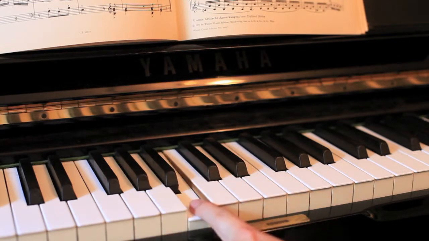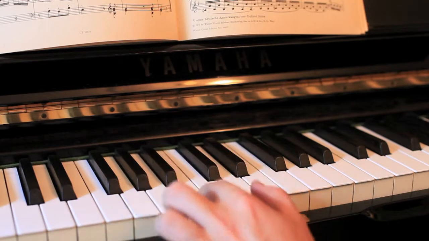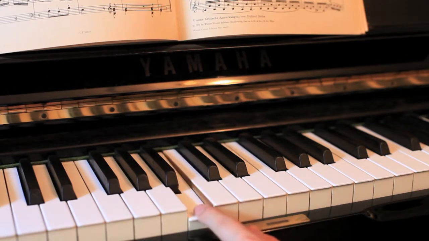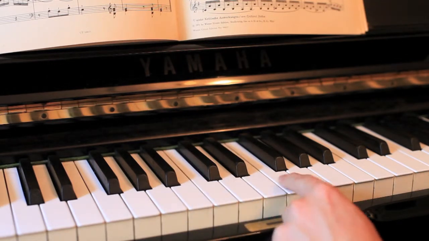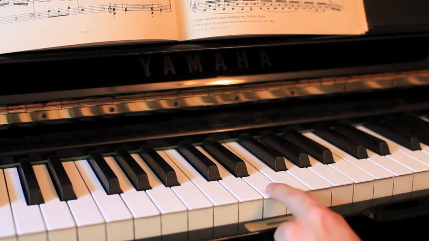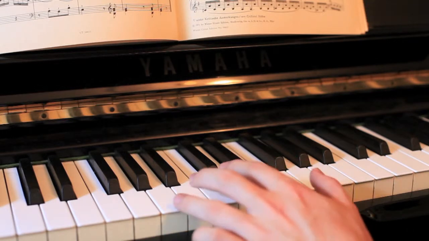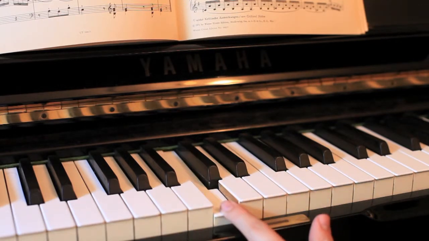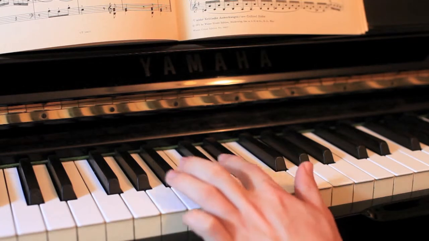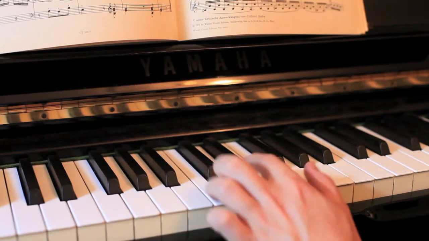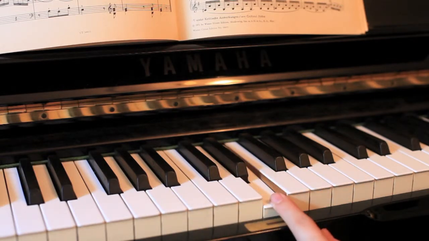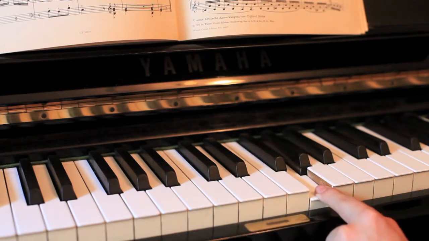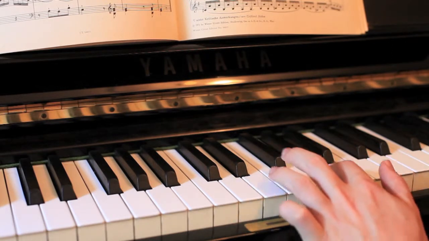Now what happens here when we've got no black note in this space is that a B sharp would just be a C, and conversely a C flat would be a B. The same with E, so an E sharp is an F and an F flat is an E. The notes are A sharp or B flat, B, C, C sharp or D flat, D, D sharp or E flat, E, F, F sharp or G flat, G, and then G sharp or A flat.